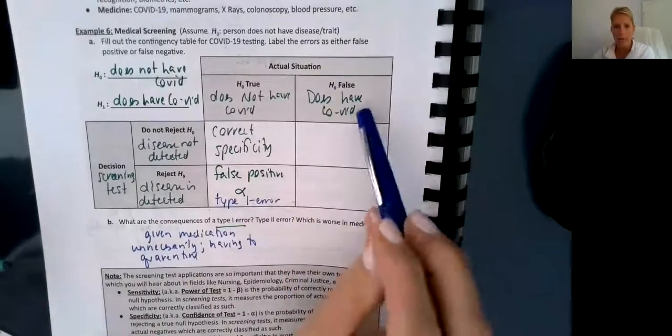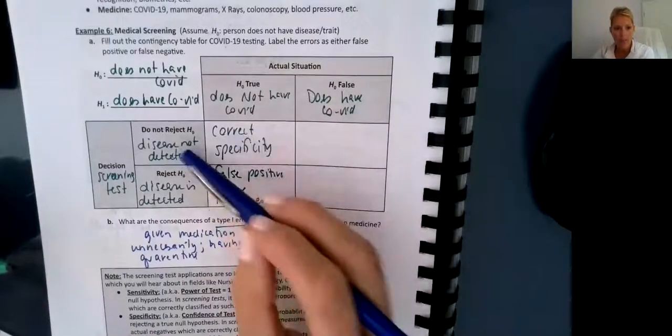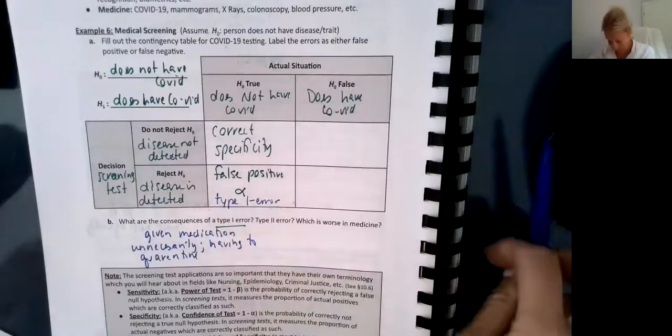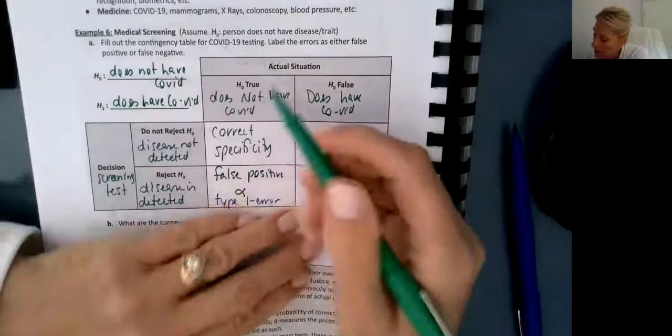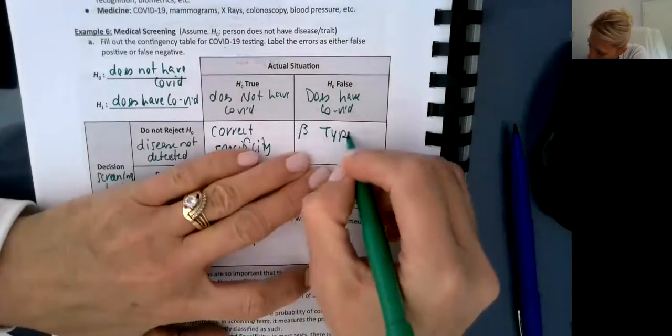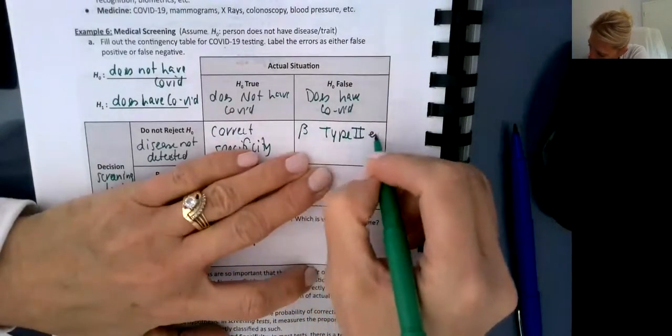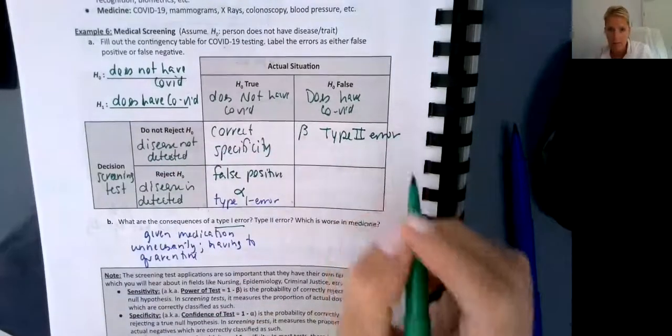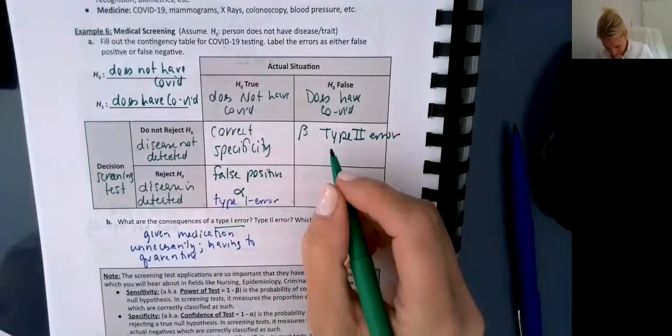And then over here, they do actually have COVID, but the disease was not detected. That's not good either, is it? That's beta. And that's a type 2 error. Yep, that's not good.